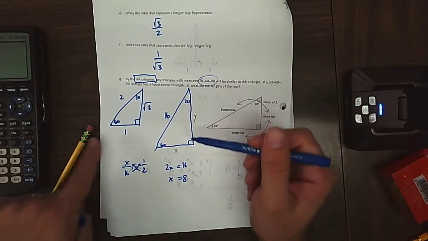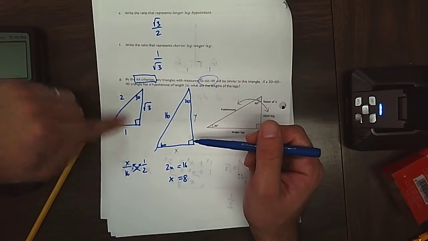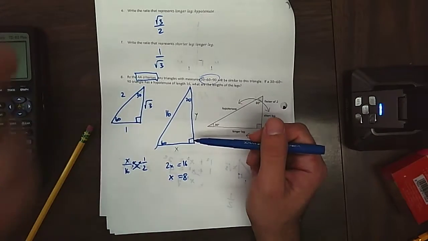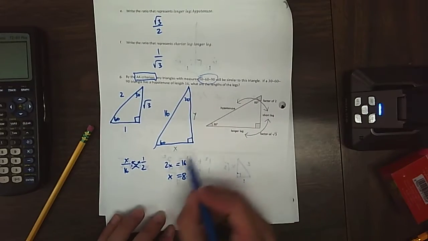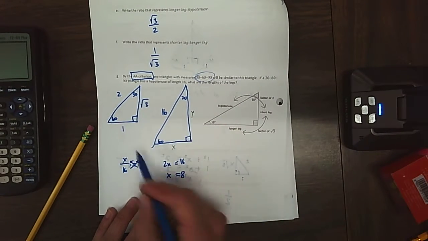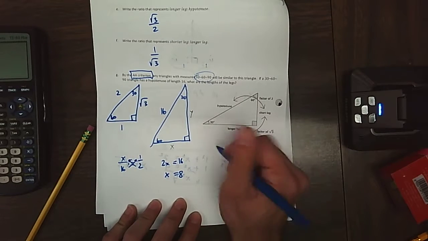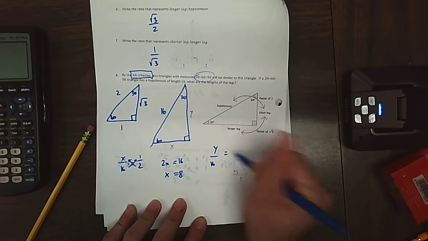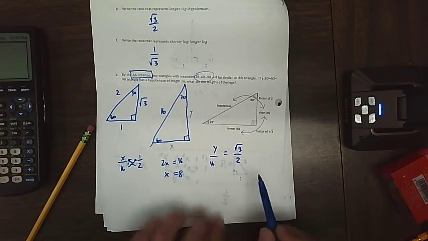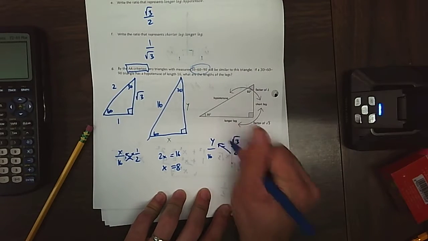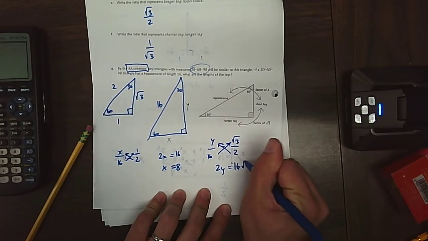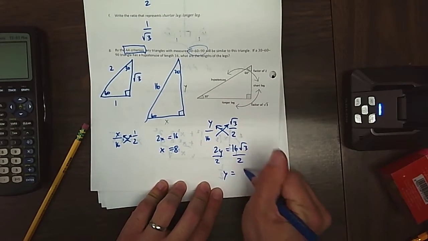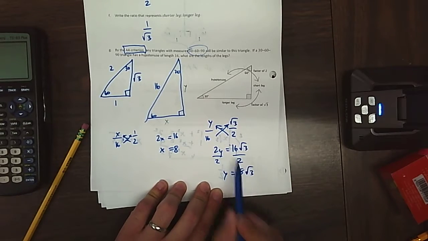Another thing you could have done is you could have noticed that, oh hey, the hypotenuse is always going to be double the short leg. So 16 has to be double x, so x must be 8, which is half of 16. So that's another way to do it. Okay, notice now there's a radical coming from here. So we can do the same thing. We can say y over 16 equals radical 3 over 2. Now this gives us a little more math to do, but it's still all right. We're still going to get the right answer. 2y equals 16 radical 3. Okay, now we got to get that y alone, so we're going to divide by 2. So y equals 8 radical 3, because 16 divided by 2 is 8.